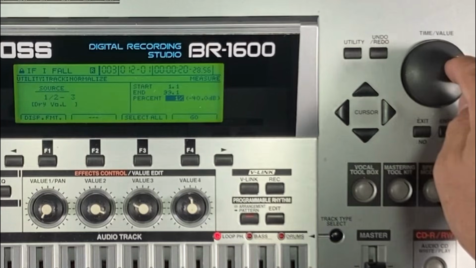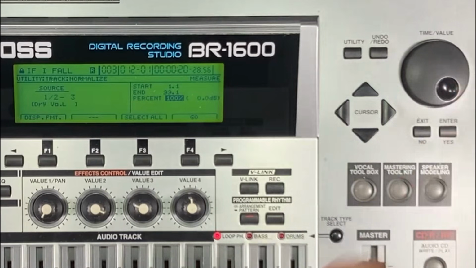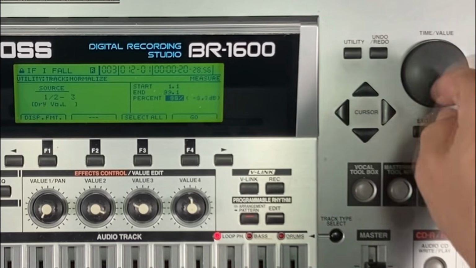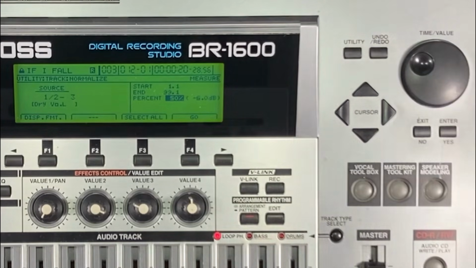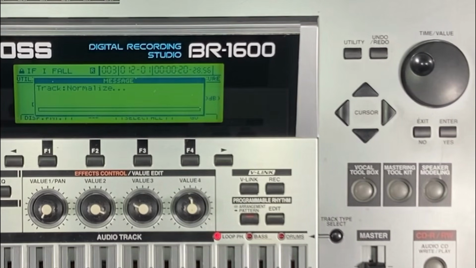Normalization can be set anywhere from 1 to 100%. When set to 100, the audio is increased to its maximum level before distortion. A setting of 50% is half the maximum volume possible. Press F4 Go to begin normalizing the track. Use Undo if you want to remove or adjust any of the settings.